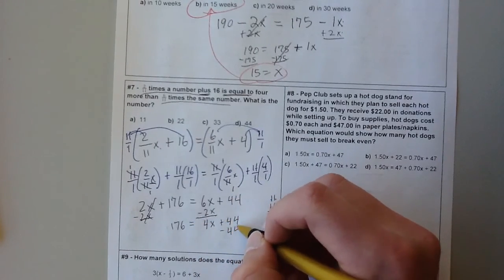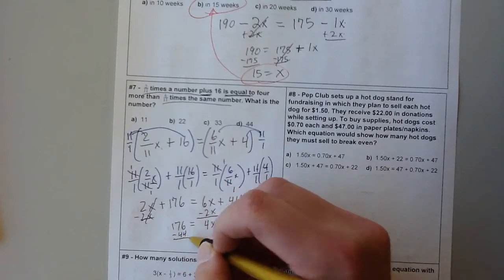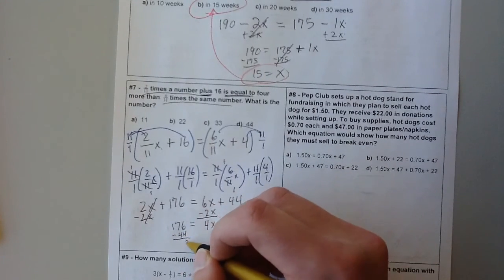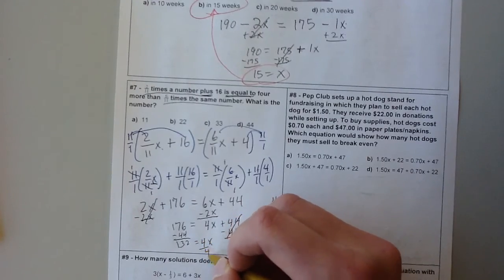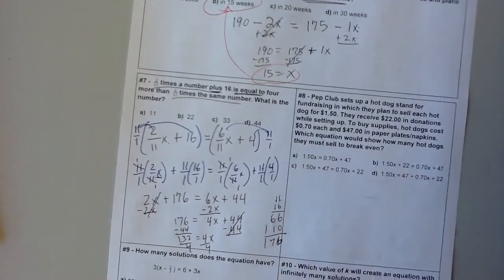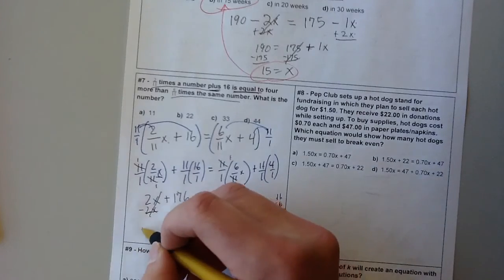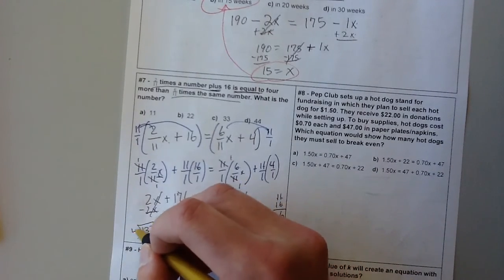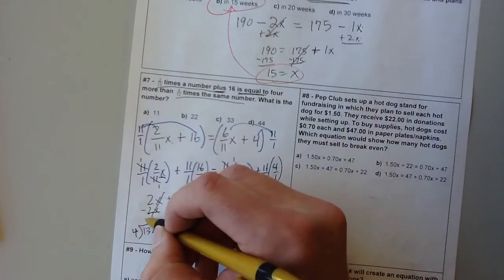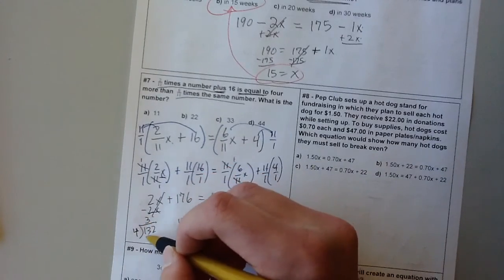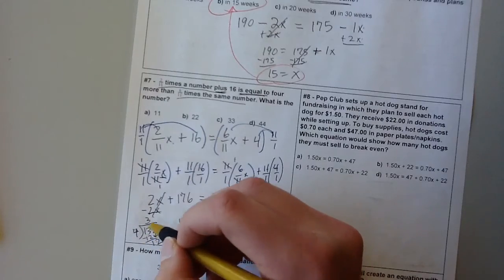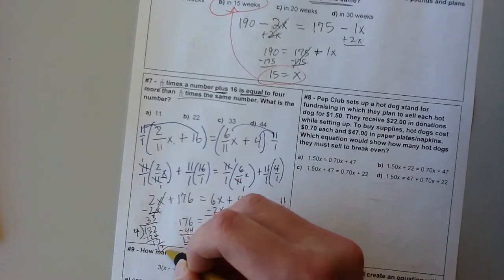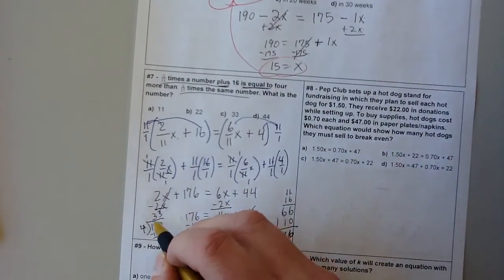I'm going to subtract 44 to get my numbers on the right side. So I get 132 is equal to 4x. Divide by the coefficient, so I have 132 divided by 4. I can set it up over here, 132 divided by 4. 4 goes into 13 3 times. 3 times 4 is 12. Subtract and get 1. Bring down the 2, 4 goes into 12 3 times. Remainder 0. And so I get 33.